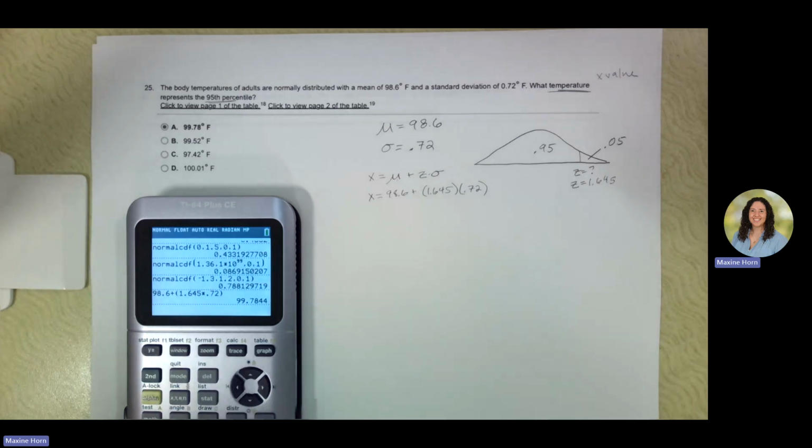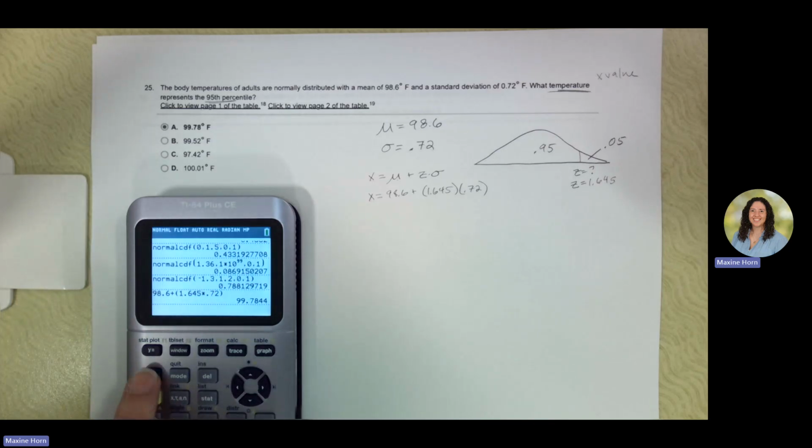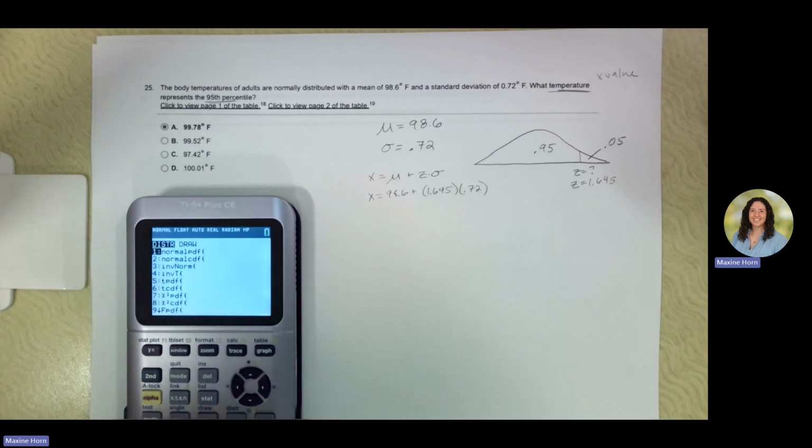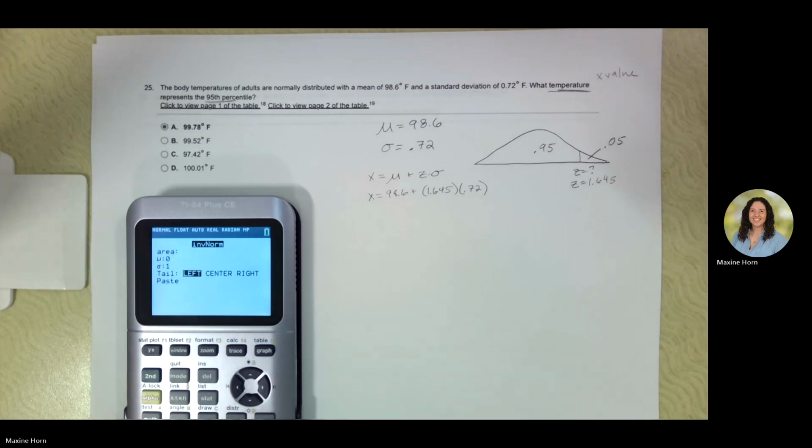But if we do want to use the calculator shortcut, right, which we are going to want to know how to do, what we're going to do is we are using the inverse norm, right? That's the tool that we're using. We're going to go to second vars, okay? And the third option down is inverse norm, right? So if you are trying to find the x value given an area, you can think of it sort of as working backwards, right? Doing the inverse, working backwards, inverse norm.